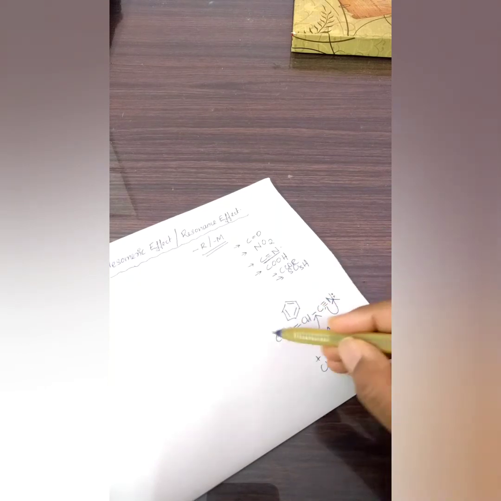Now, when a group showing minus effect is present as a substituent on the benzene ring, here we discussed the minus M effect. Coming on to the minus R effect, if the same group is present on this benzene ring system, or cyclic system, it makes the benzene ring less reactive towards aromatic electrophilic substitution reaction.